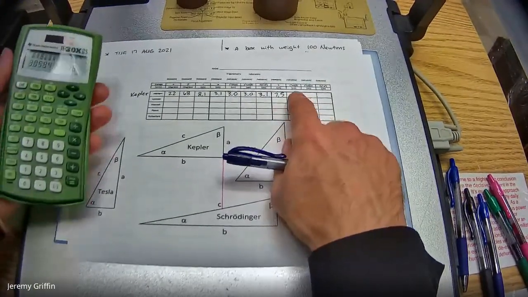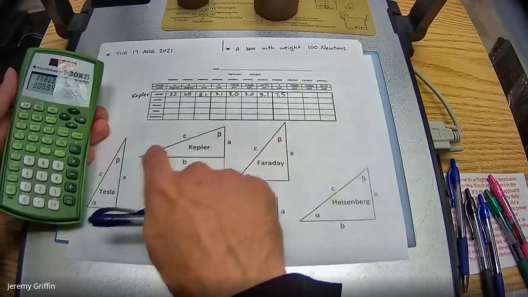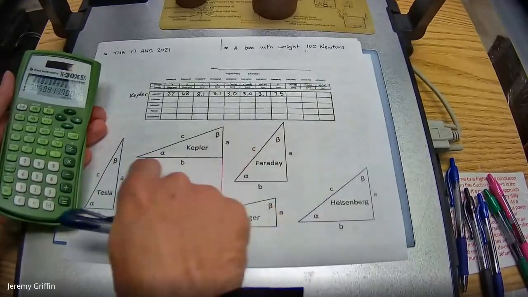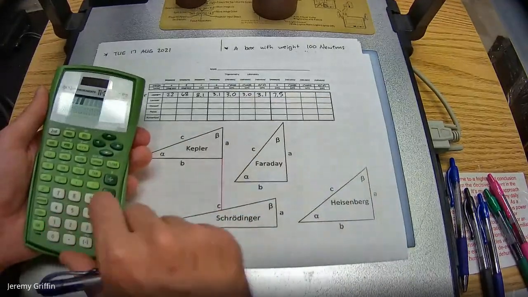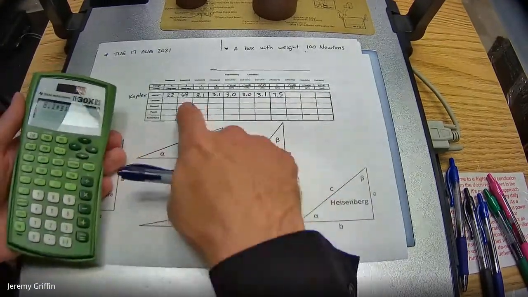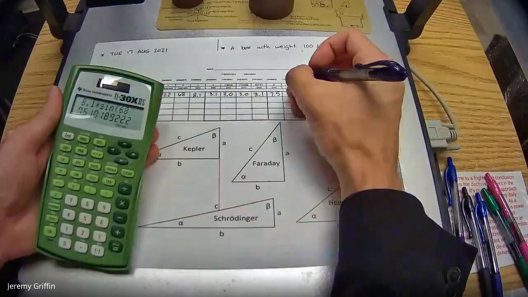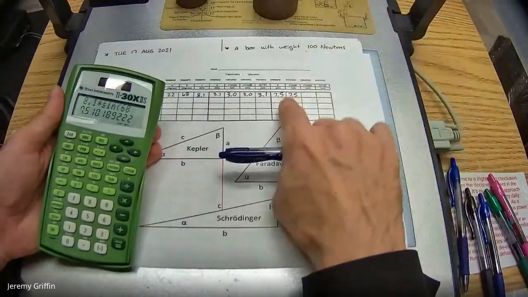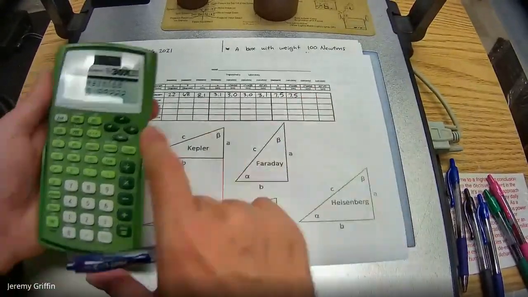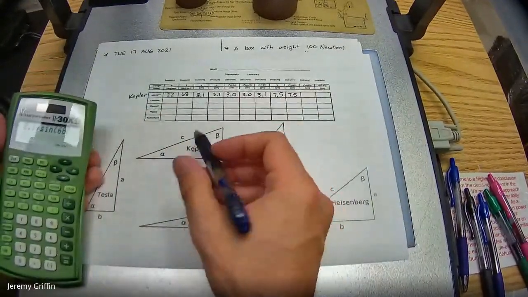From different points of view. Let's see, c times sine of beta. Yep, that would definitely refer to side B. So I'm going to go 8.1 centimeters times sine of 68 degrees. That is 7.510189. Okay, so 7.5.